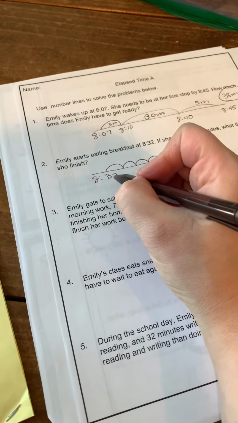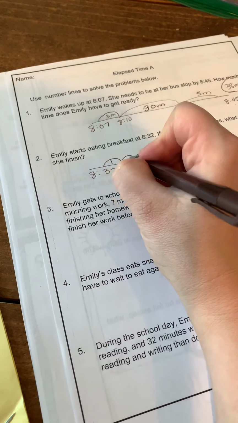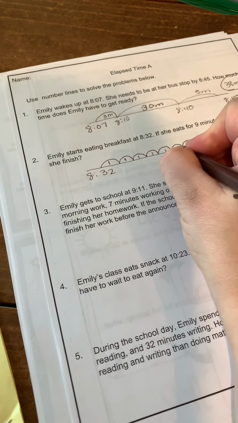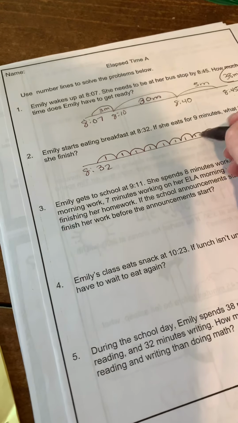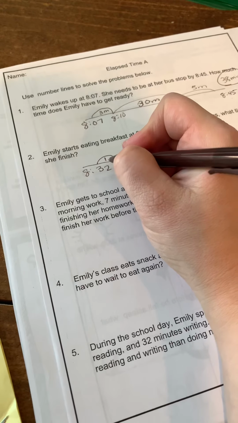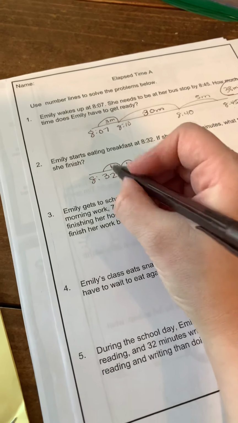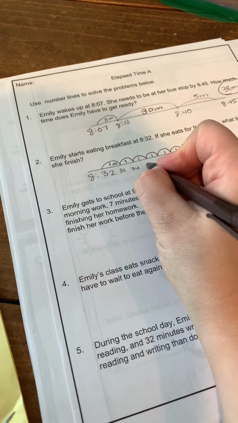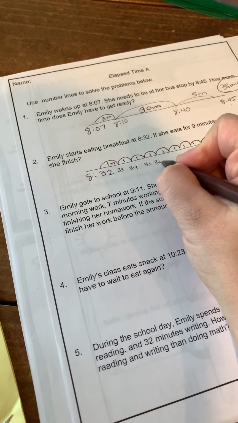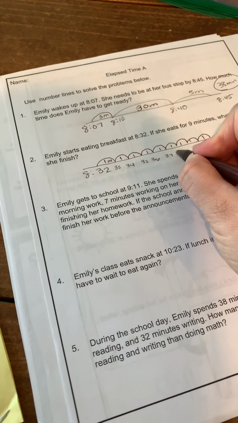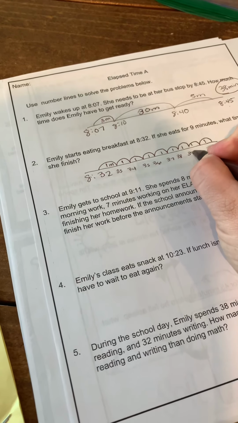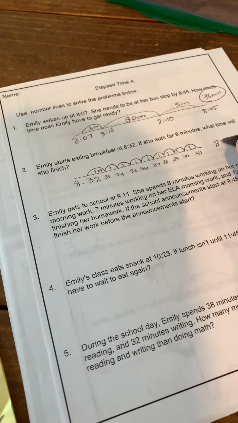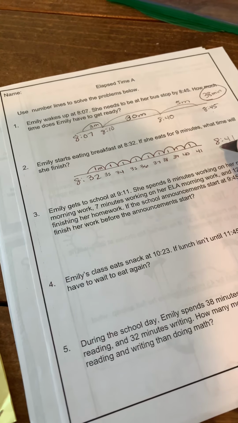So let's see what time it would be. I'm gonna put 1 minute in between. So we know we just jumped by 1 minute each time. You can put a little M there to remind you. So this would be 8:33, 34, 35, 36, 37, 38, 39, 40, 41. So 8:41.